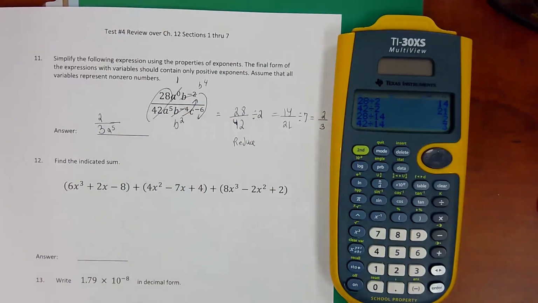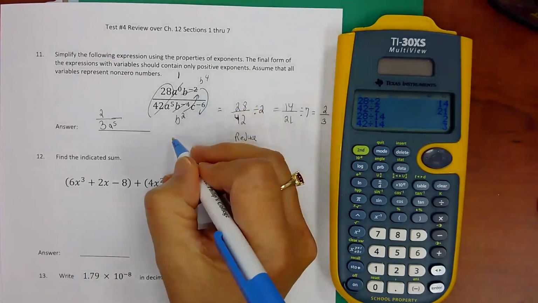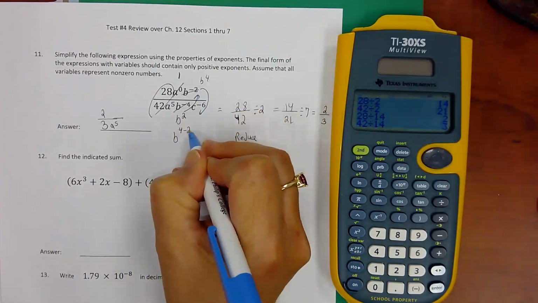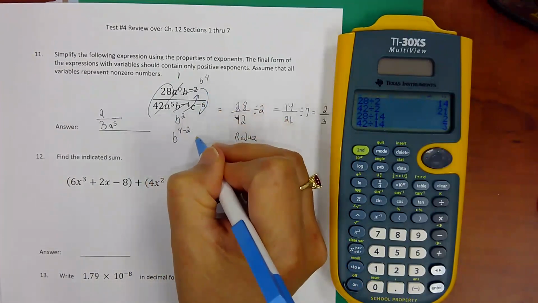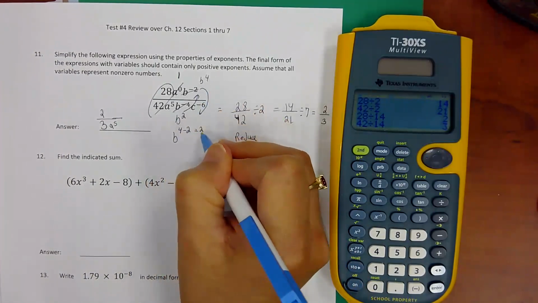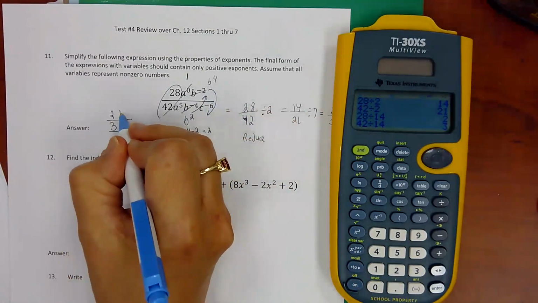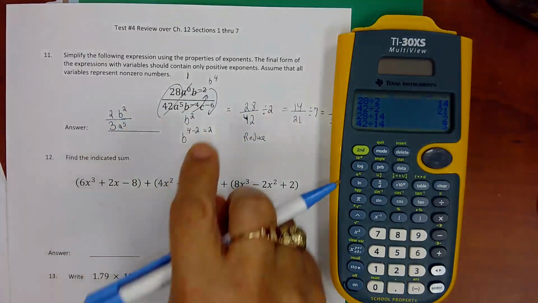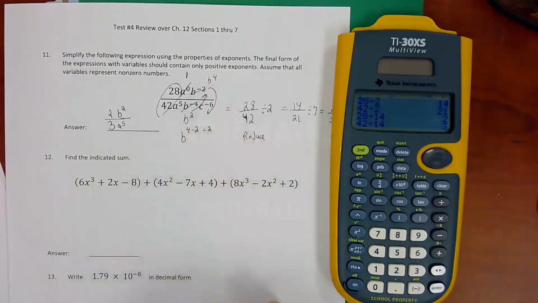But then now you're going to have to subtract. So when you subtract these, on the b, it's top minus bottom. So it's 4 take away 2, which is just a 2, which is b squared. So that means b squared would go up here on top, not on the bottom. And it goes on top because see how 4 is bigger than 2, so it goes on top.